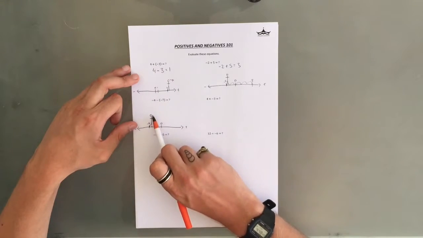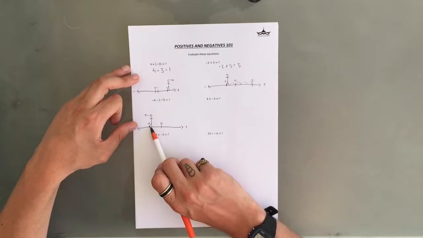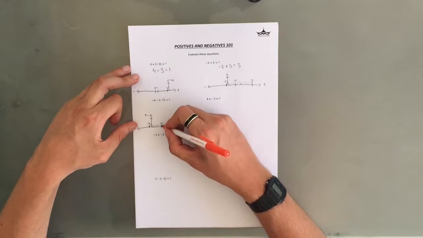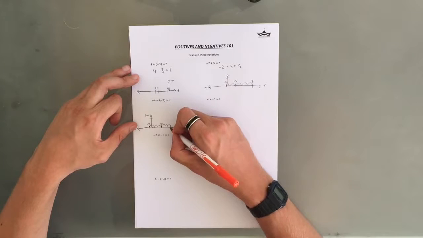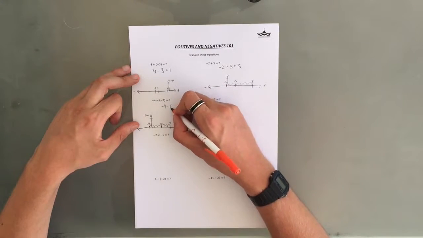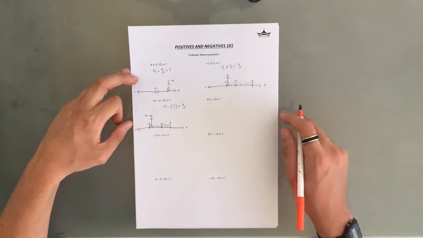Negative 7, so we've got minus, so we're facing this way. Now I take 7 steps backwards. So 1, 2, 3, 4, I end up at 0. 1, 2, 3, I finish at 3. So minus 4 minus negative 7 equals positive 3.